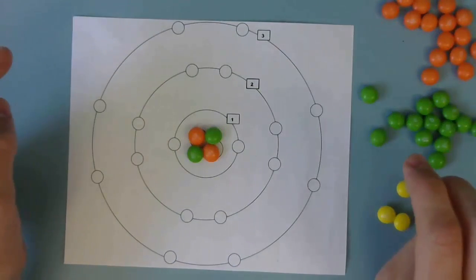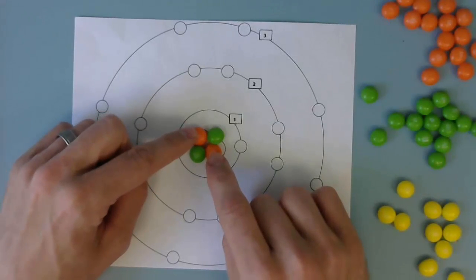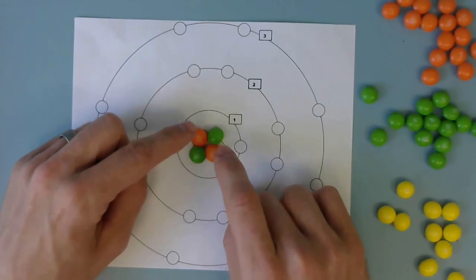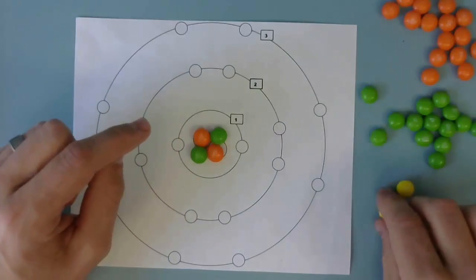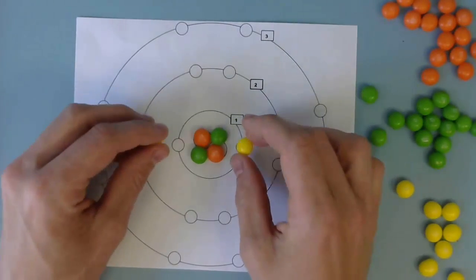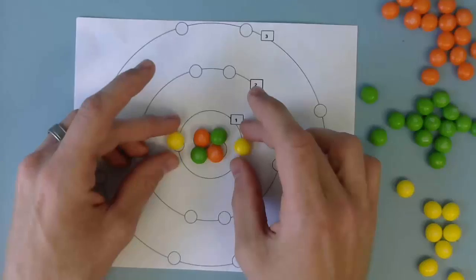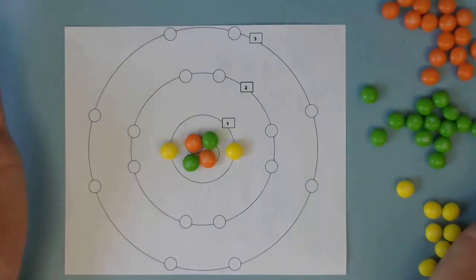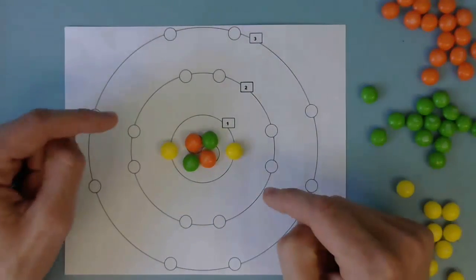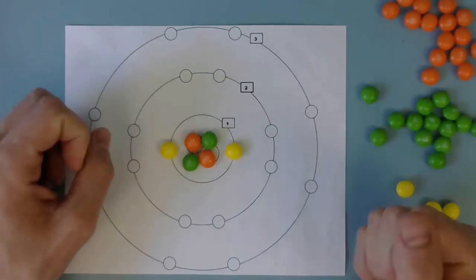Now to balance this out, we're going to balance out the charge of the 2 protons, which would be plus 2, with 2 electrons, which would be minus 2, and there you have a helium atom. If that's what you had, you did it right.